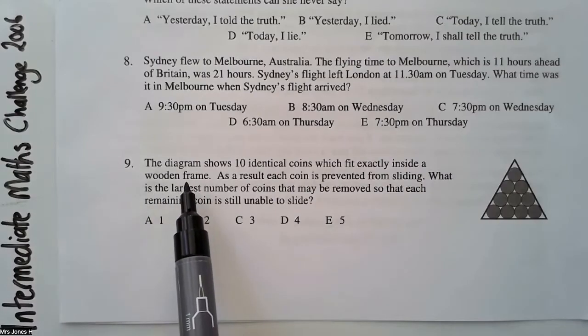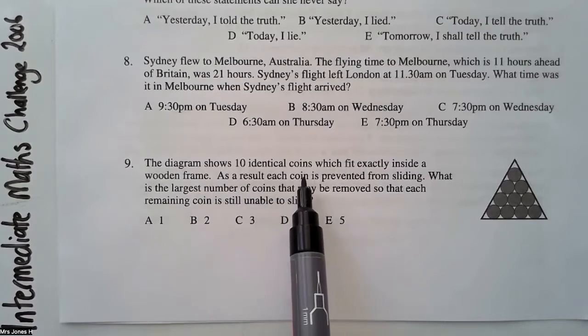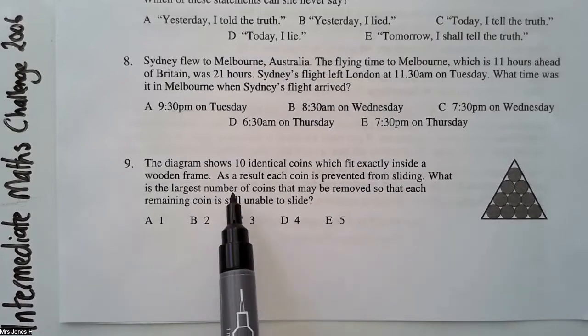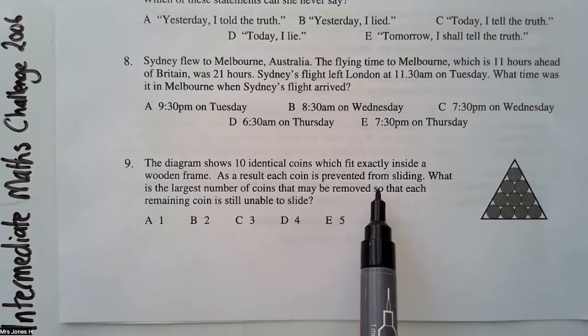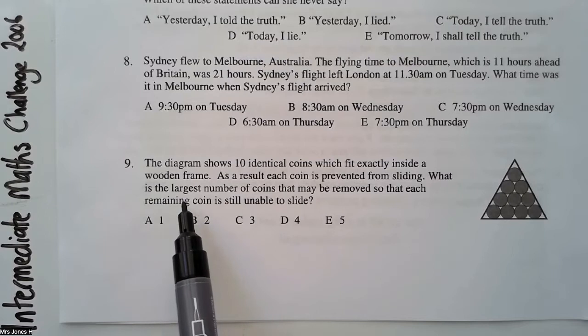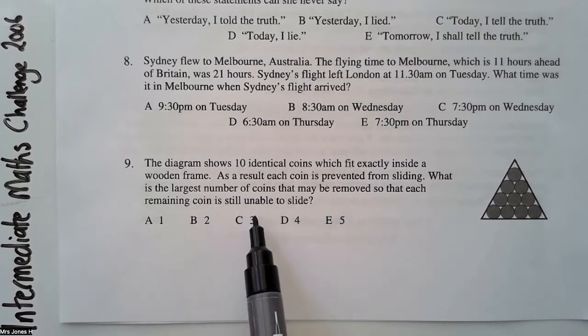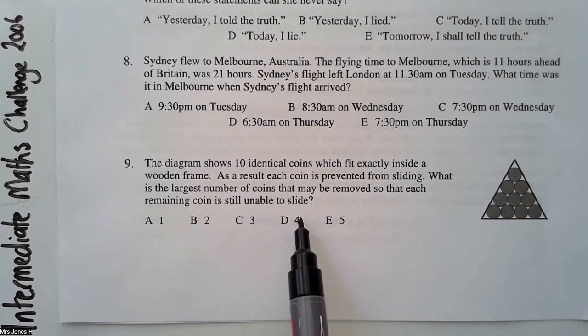Question 9. The diagram shows 10 identical coins which fit exactly inside a wooden frame. As a result, each coin is prevented from sliding. What is the largest number of coins that may be removed so that each remaining coin is still unable to slide?